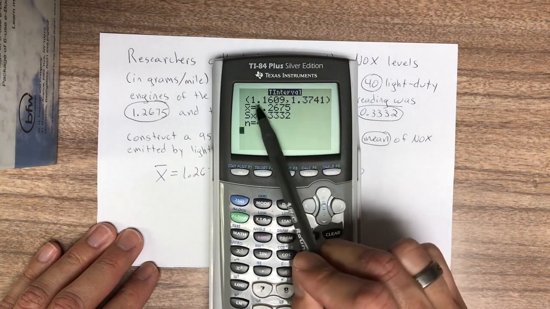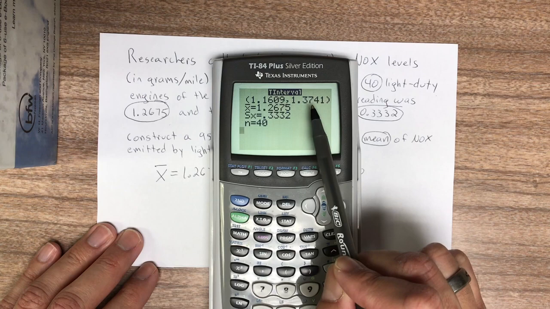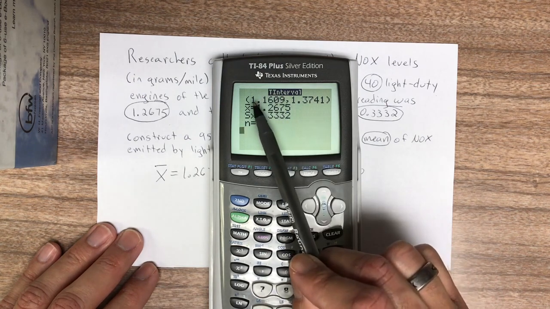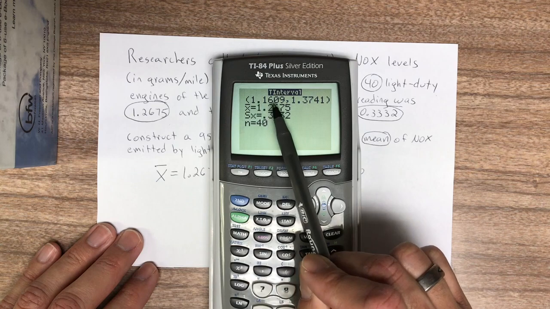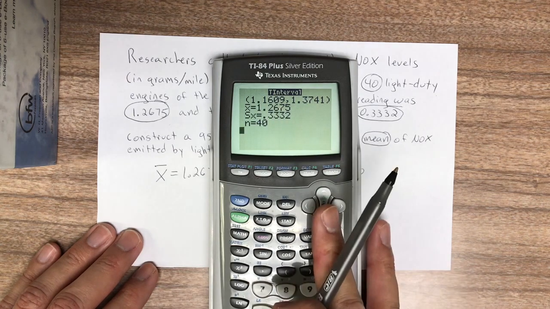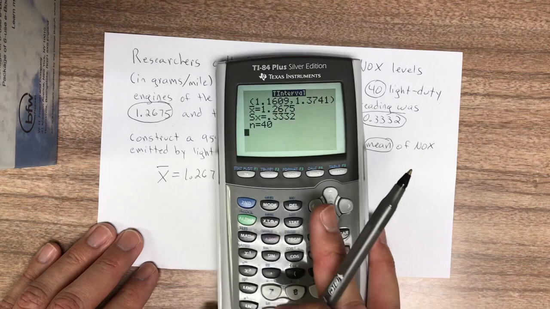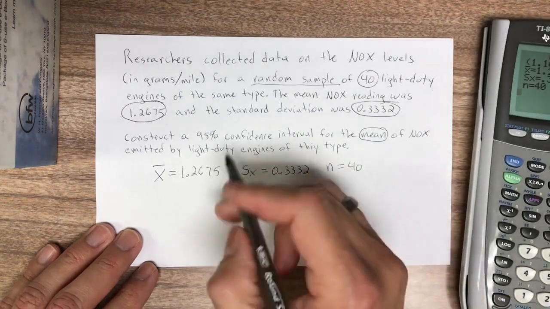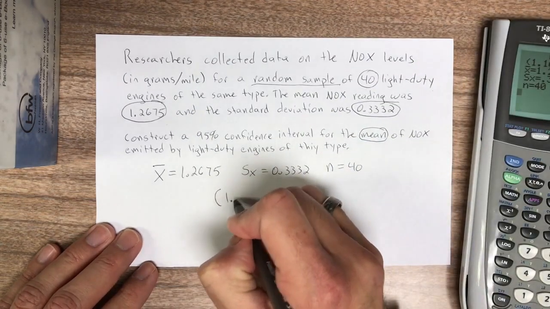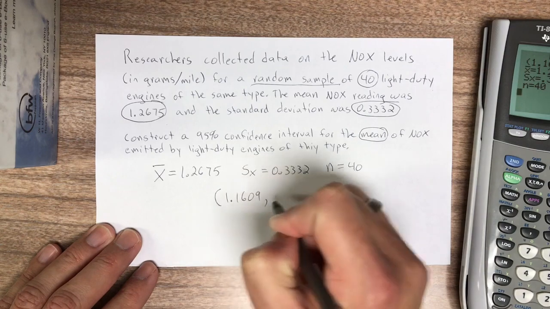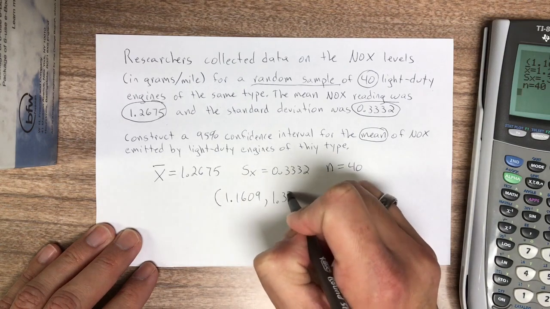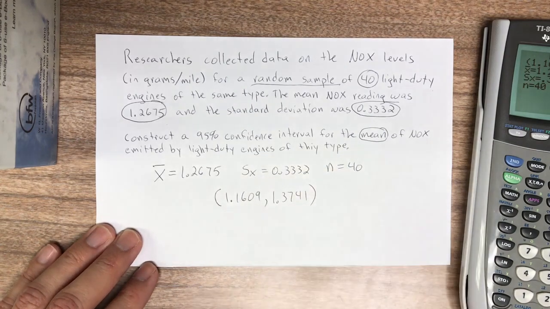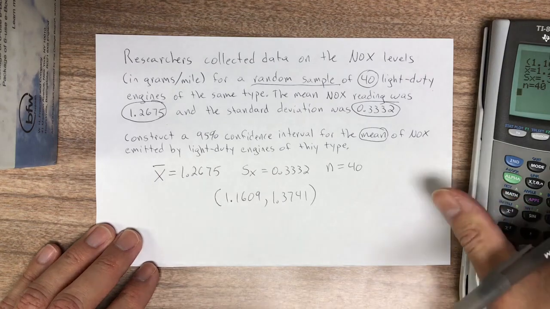So the interval is right here. Inside the parentheses, remember this is not an ordered pair, it's just the interval for the true mean of the population. So it is between 1.1609 and 1.3741. So let me write that down right here. So we have 1.1609, comma, and 1.3741.